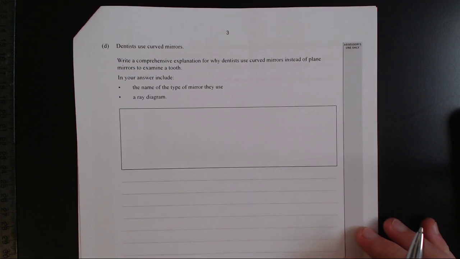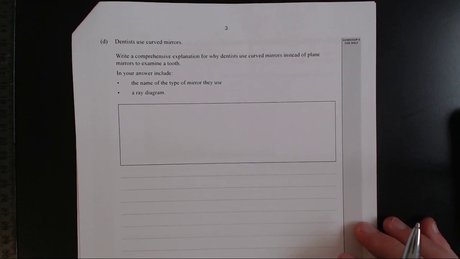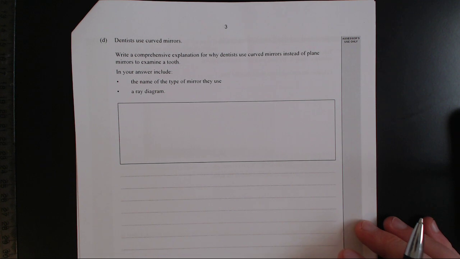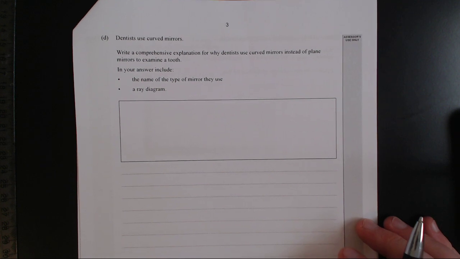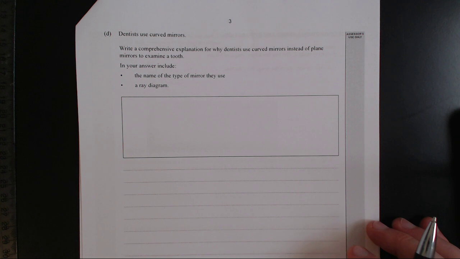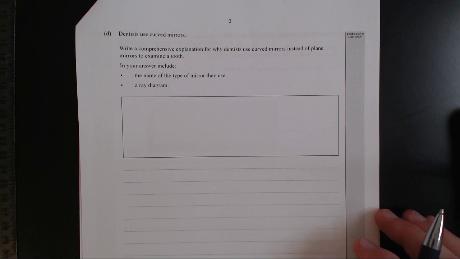We see that dentists use curved mirrors. Write a comprehensive explanation for why dentists use curved mirrors instead of plain mirrors to examine a tooth. In your answer, you should include the name of the type of mirror they use and a ray diagram.